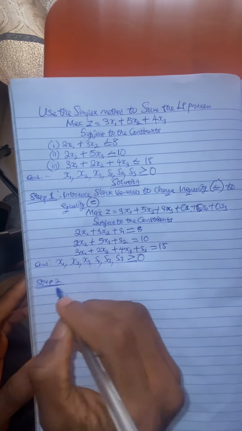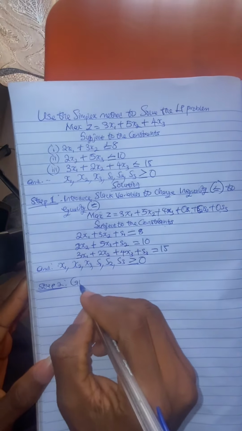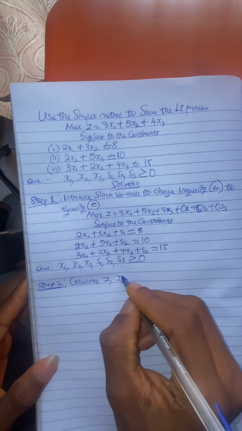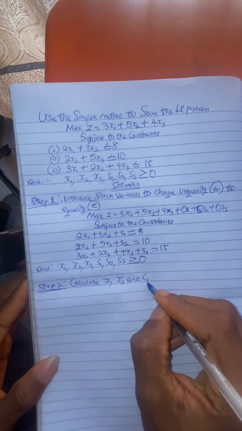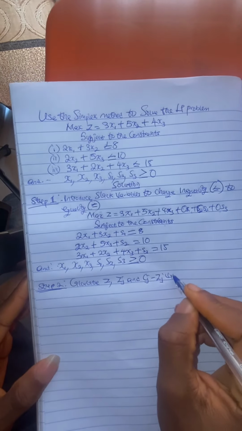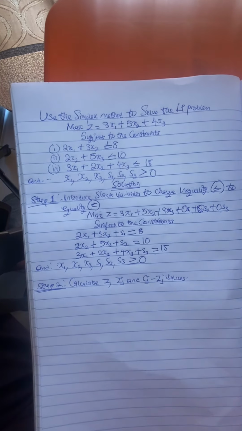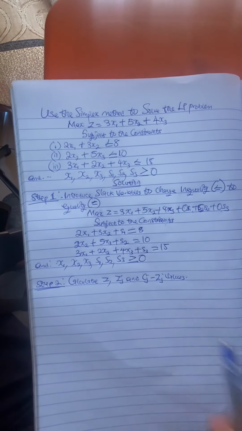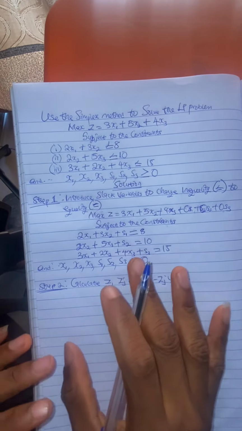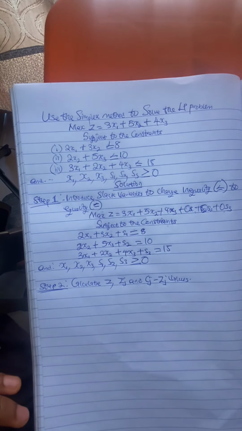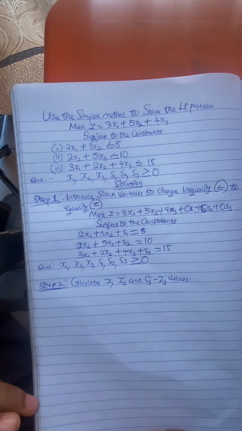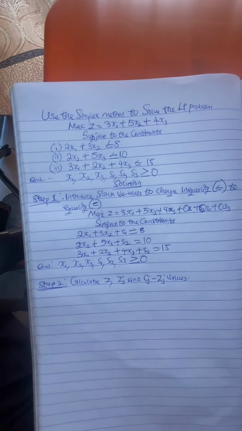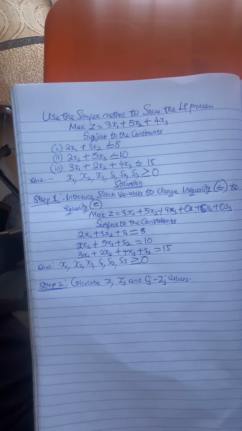For step 2, you have to calculate Z, Zj, and Cj minus Zj values. You calculate the Z value, the Zj value, and your Cj minus Zj values. These are very important values that will determine what is optimal and what is not optimal, right? But before you go ahead with this, you have to do your initial solution.